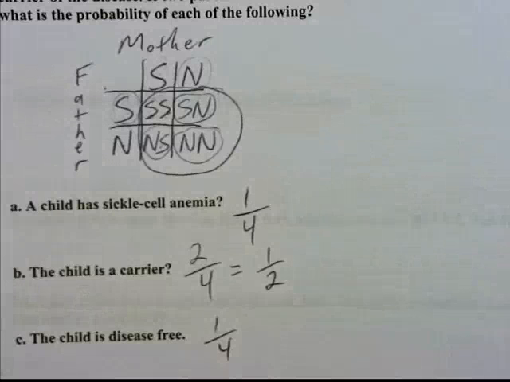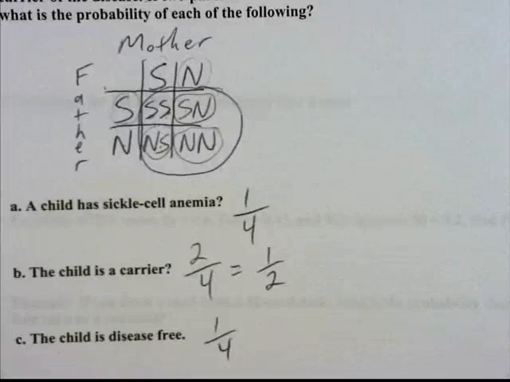All righty? So that is an idea as to what probabilities are and a basic introduction to how to use them in some simple cases. Hope that is helpful.